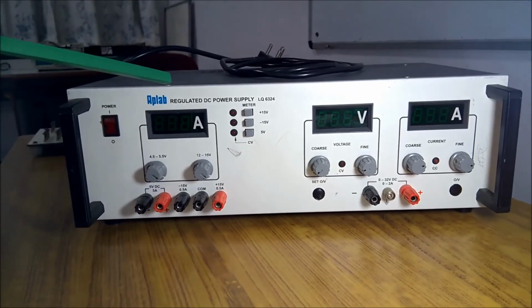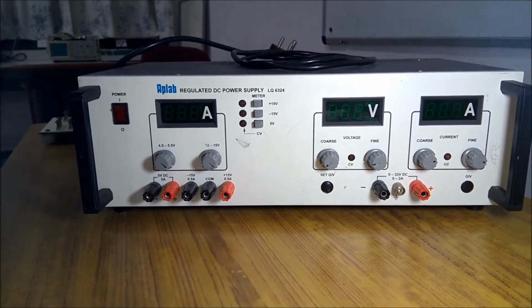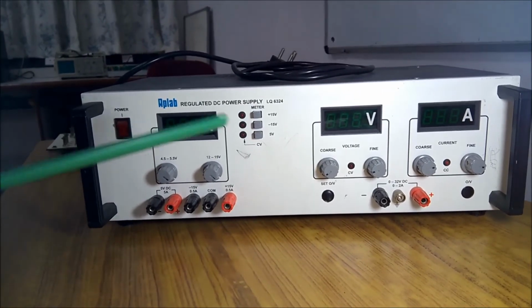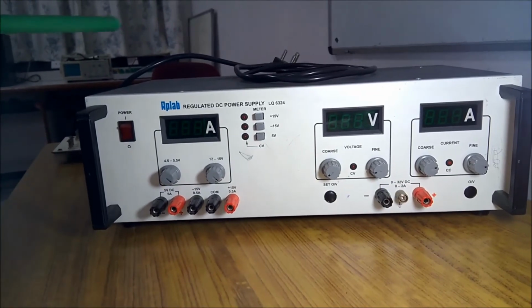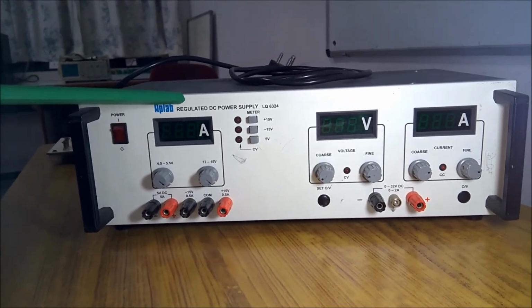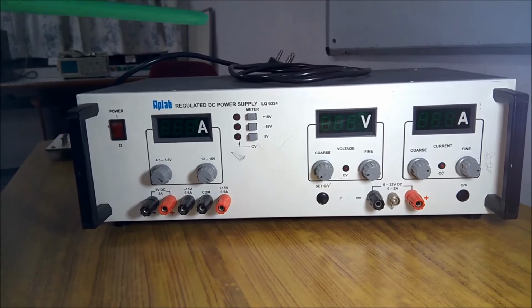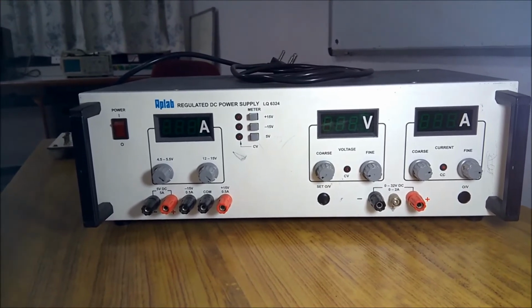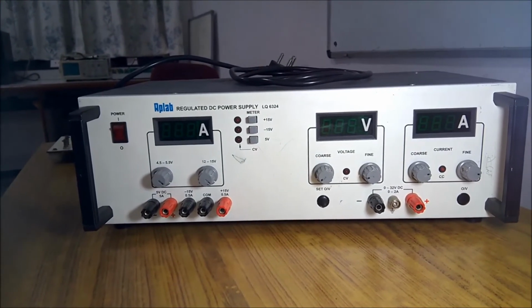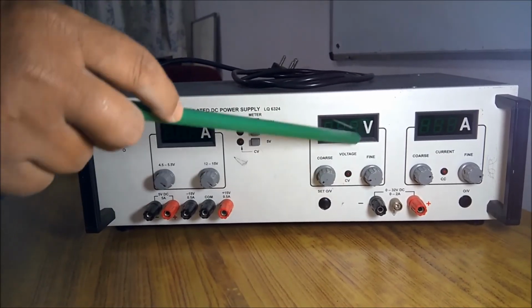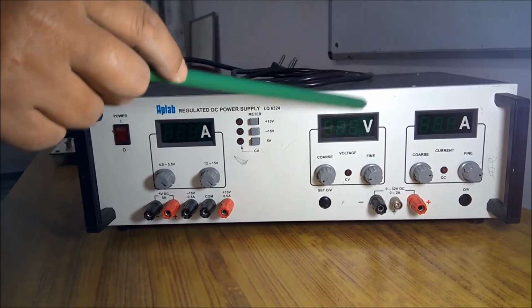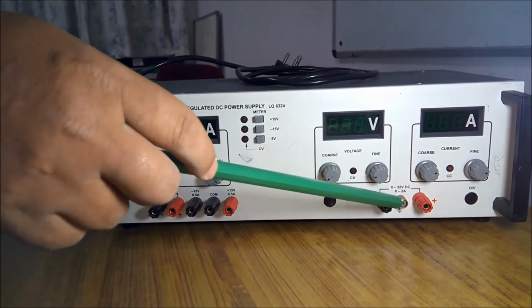This is a regulated power supply to get a voltage between 0 to 32 volt DC. This is a regulated DC power supply, and that is used when we require a very fractional voltage also. This will give you the fractional voltage also, and we have to connect.